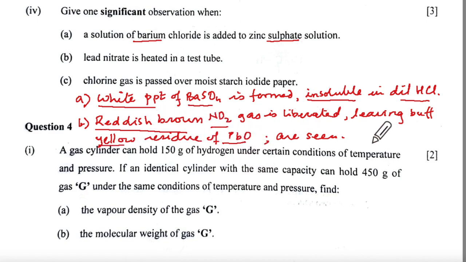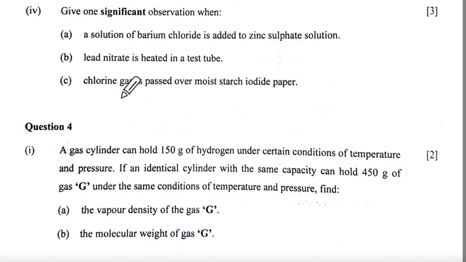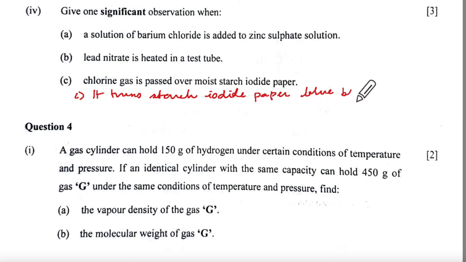We come to the C part. Chlorine gas is passed over moist starch iodide paper, and the observation is that it turns blue-black. Okay, so that finishes our question number 3.